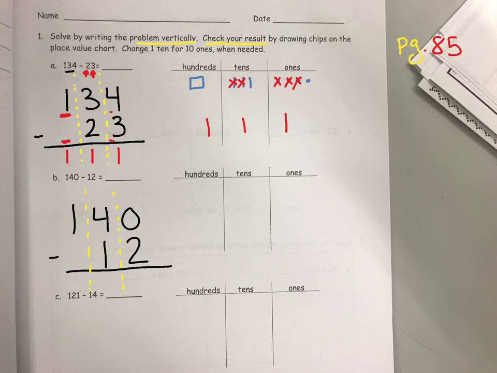Alrighty, and let's subtract. We always start with our ones, so I'm looking at my ones, and I see that I have 0 minus 2. Do I have more on top or more on the floor? I have more on the floor. 2 is bigger than 0. If I have more on the floor, then I need to go next door. I don't have enough. I can't take 2 away from 0.